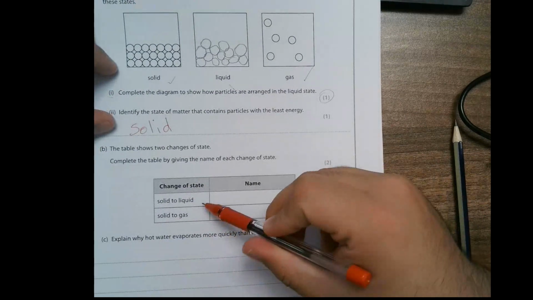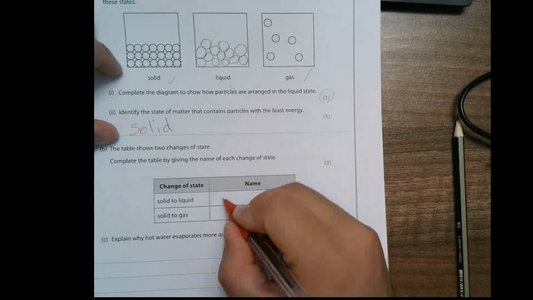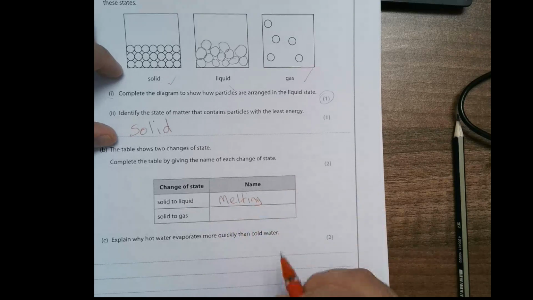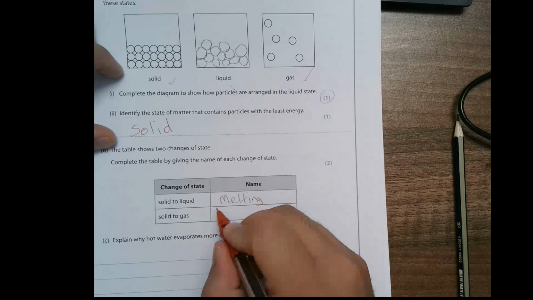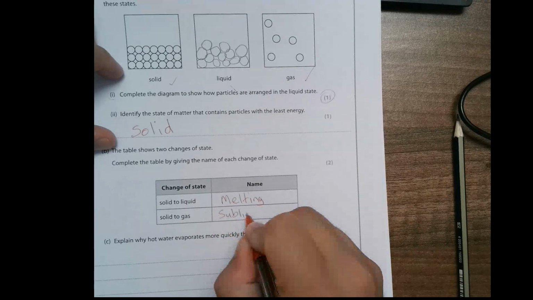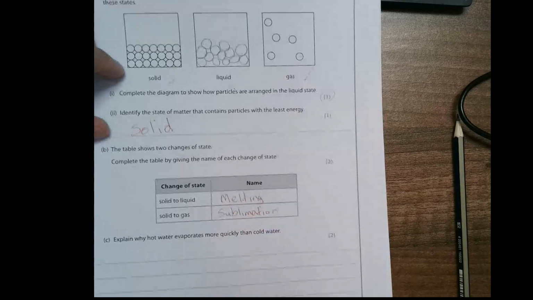From a solid to a liquid, this is a recall question. We know this. This is melting. Write your answers clearly, in the boxes. Solid to a gas is called sublimation, or sublimating. I'm going to write sublimation, that's the name of the process.